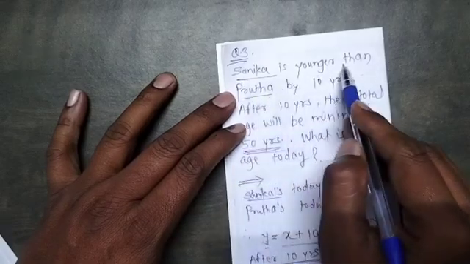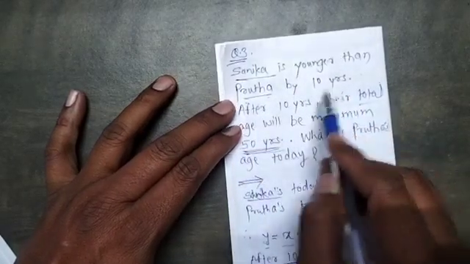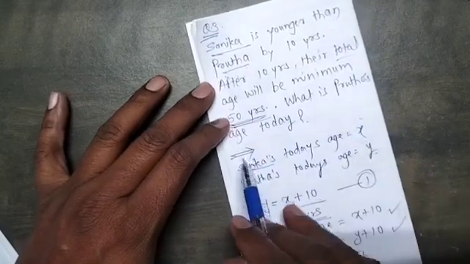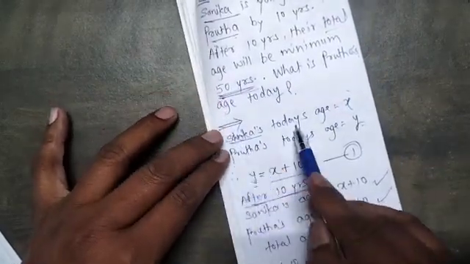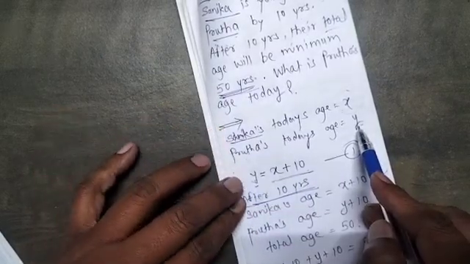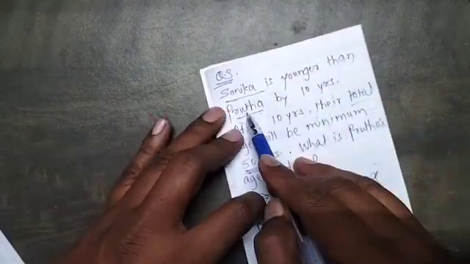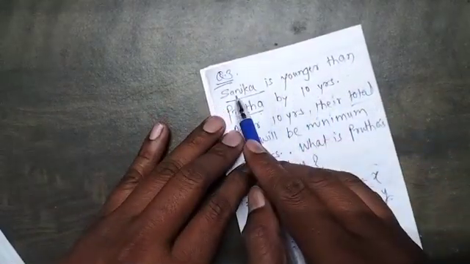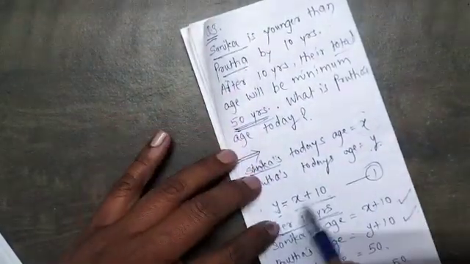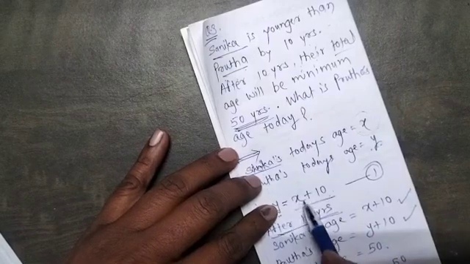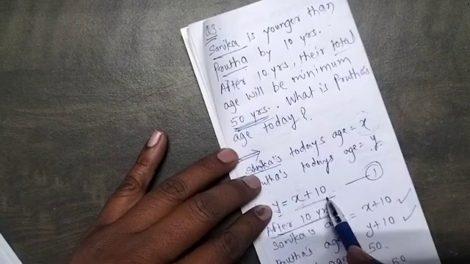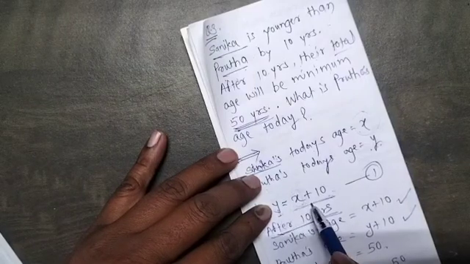Third question. Sanika is younger than Prutha by 10 years. After 10 years, their total age will be 50 years. Then what is Prutha's age? So we consider Sanika's present age as x and Prutha's present age as y. As it is given that Sanika is younger than Prutha by 10 years, Prutha's age will be 10 more than Sanika's age. So y is equal to x plus 10.